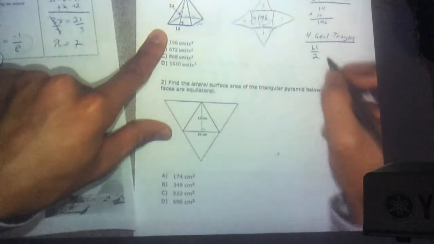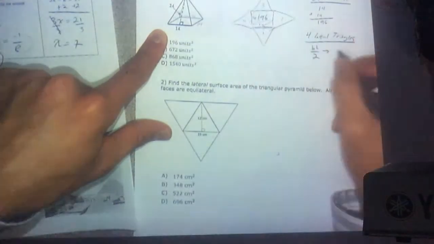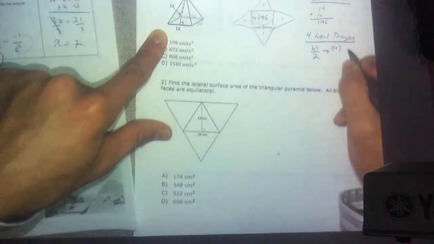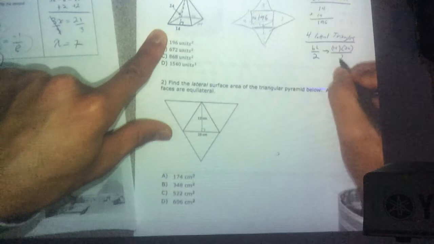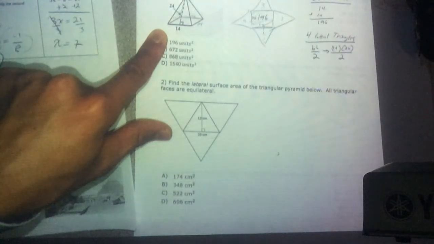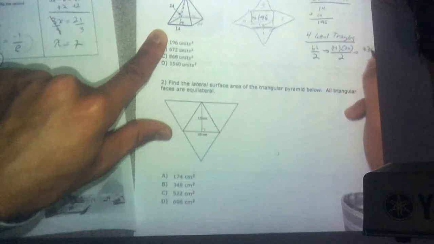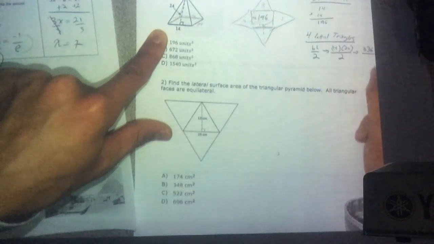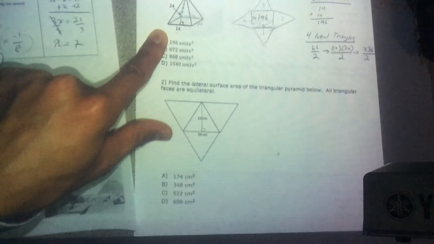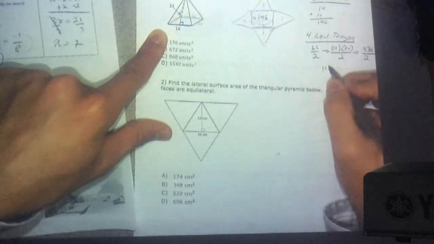So what I'll do in formula for a triangle is base times height divided by 2. This turns into, so the base is 14, the height is 24, and I'm just going to divide it by 2. So we have 336 divided by 2. So that's going to be 112.